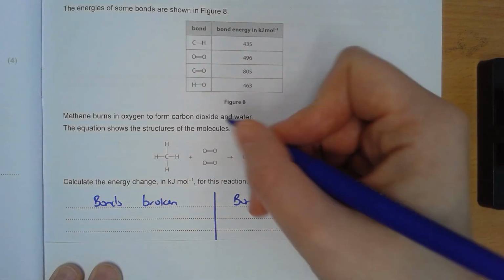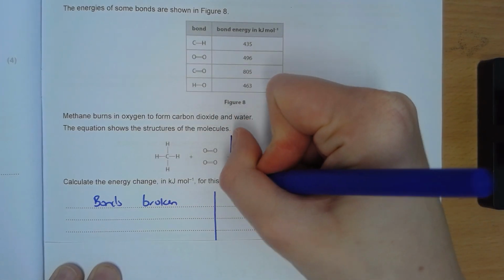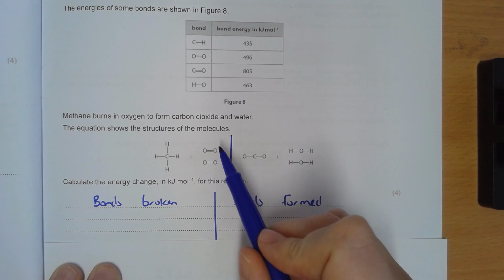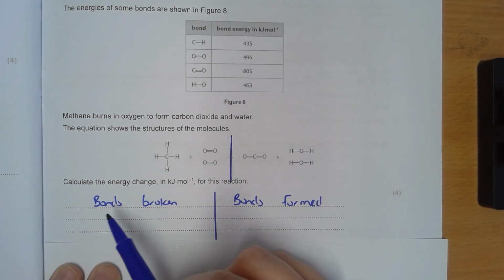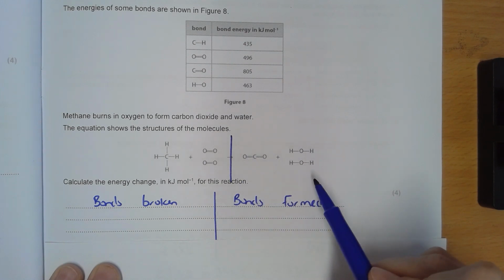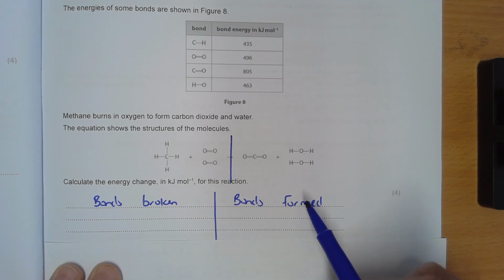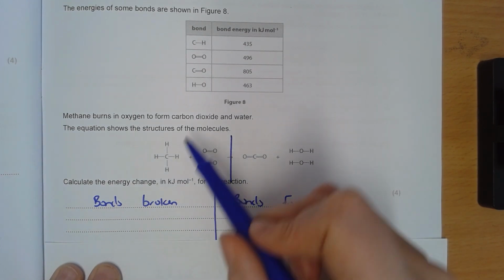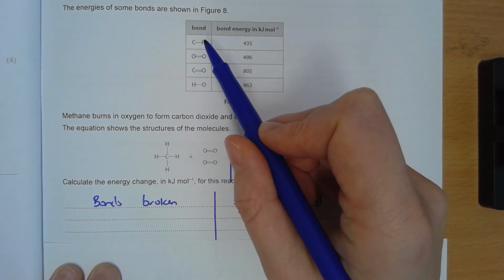To do that, you need to look at the reaction in two halves. You need to look at everything on the left-hand side of the arrow. They're the bonds that need to be broken. And then you need to look at what's on the right-hand side of the arrow. They're the bonds that need to be formed. So if we have a look here, you've got a list of all the bonds that you need.